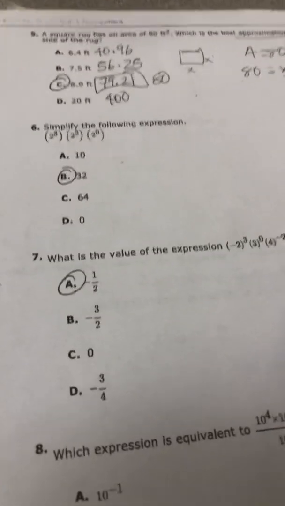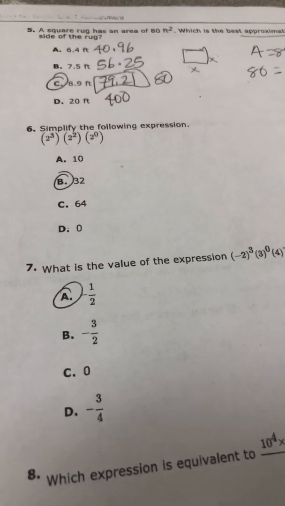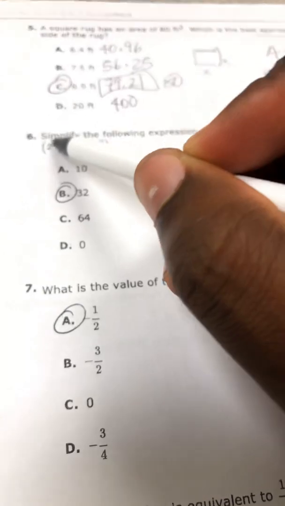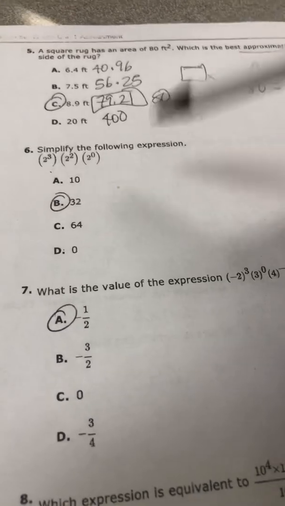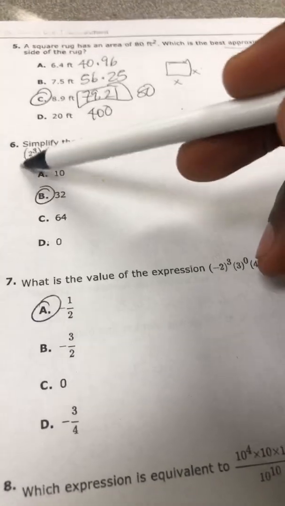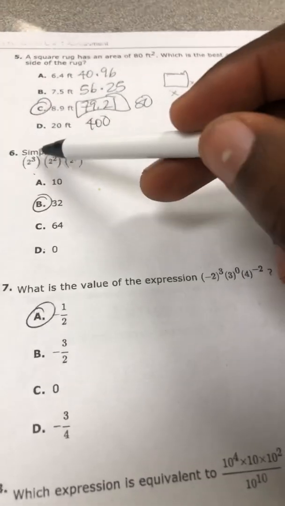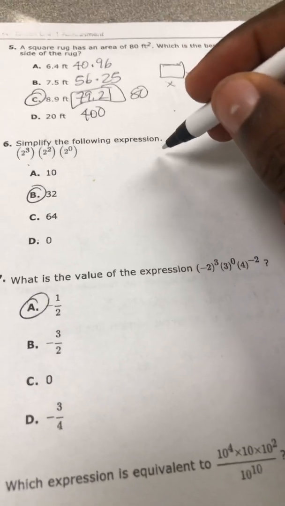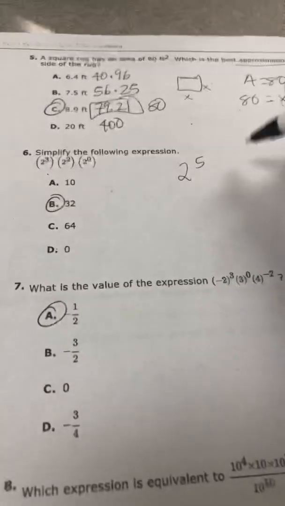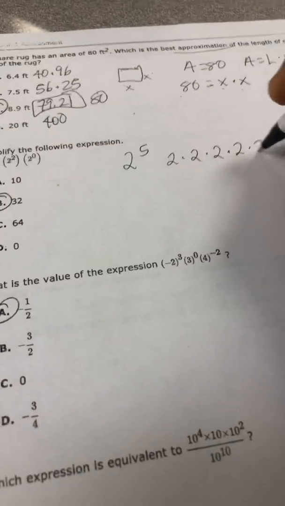All right. Number 6 says simplify the following expression. Now, remember, when the bases are the same, all you're doing is adding the exponents. Okay, so my bases are the same. I'm adding the exponents. And also when it's in parentheses like this. So I have 3 plus 2 plus 0. 3 plus 2 plus 0 is 5. So I have 2 to the power of 5, which means 2 times 2 times 2 times 2 times 2.